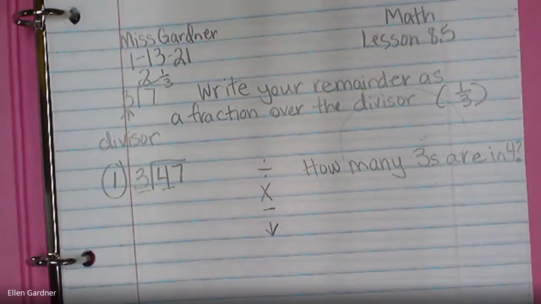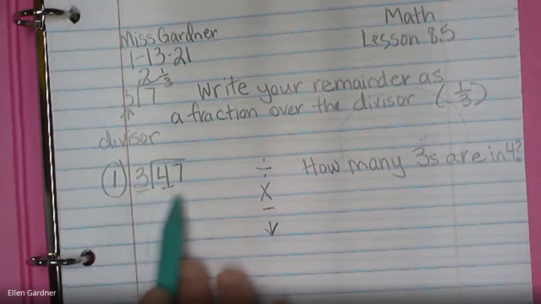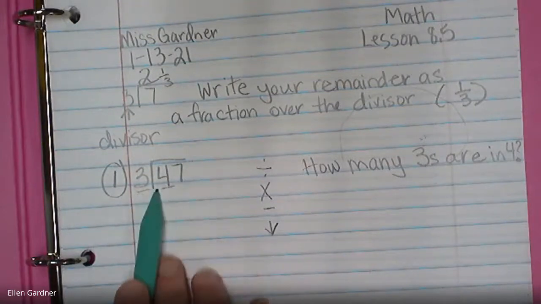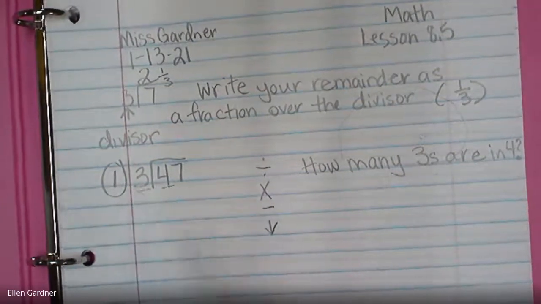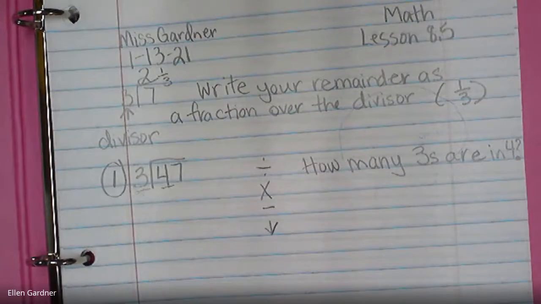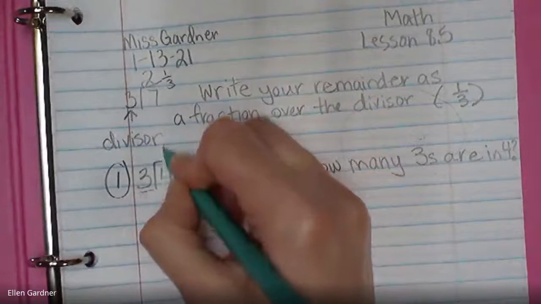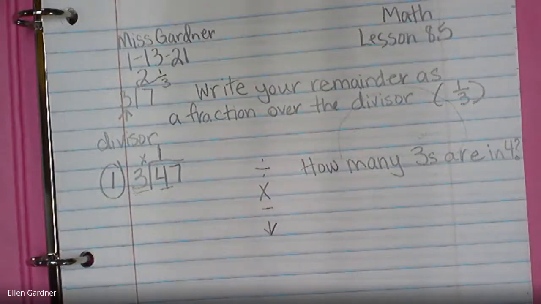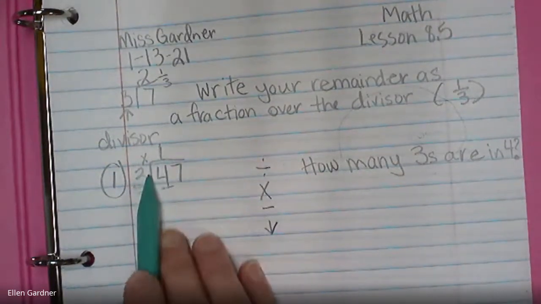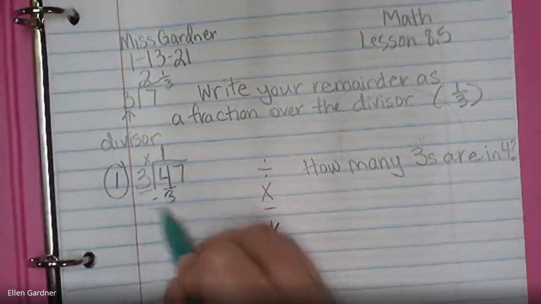Now, I know for some of you, you can figure this out already. You already know the concept of dividing 4 by 3. But if that's confusing to you, since it's not dividing evenly, think of it in this way. How many 3s are in 4? Well, there's only one group of 3 that can go into 4. 3 times 1 is 3, so that's our multiply step.